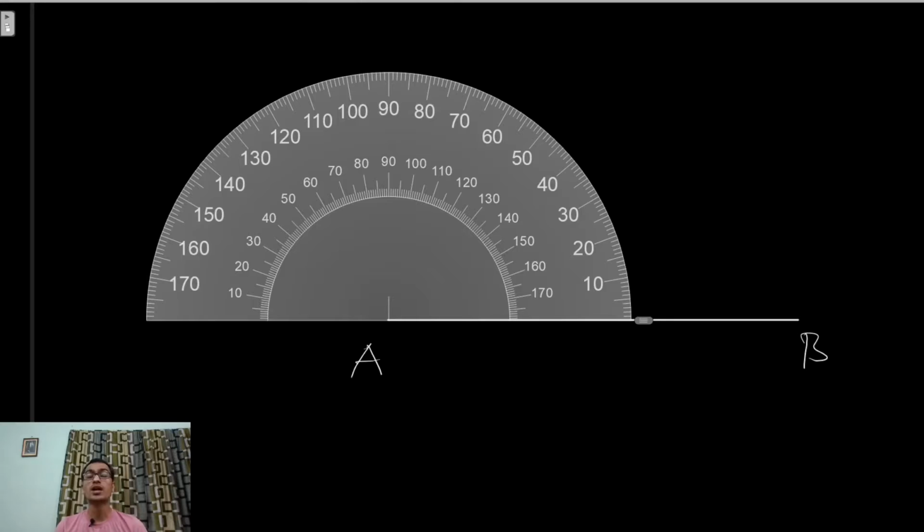Now we will start counting from 0, and since we are going to draw an angle of measurement 55 degrees, we will mark a point on 55. Here it is 0 and then 1, 2, 3, but we don't need to count each measurement, because there are also some marks we can use for better counting.